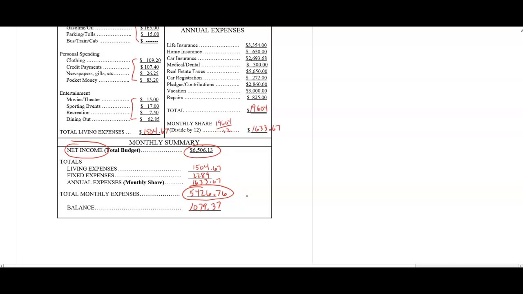Now, in order to have a net income of $6,506, that means you would have to make $78,000 a year.